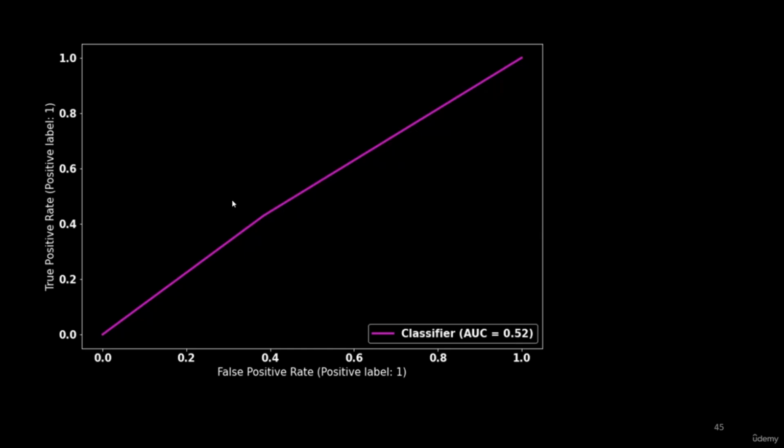So from this kind of straight line, or this ROC, we can learn one important thing: if the precision of the model is 50%, then we will get a straight line which will divide this curve equally, that is into the true positive rate and into the false positive rate.